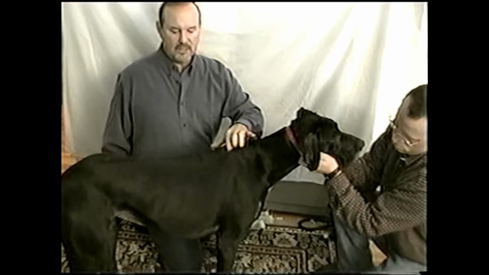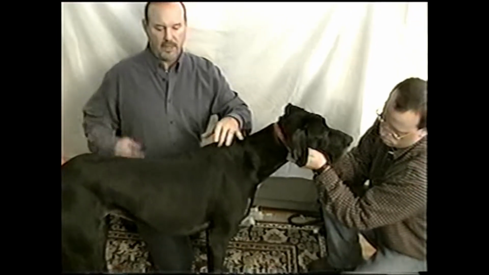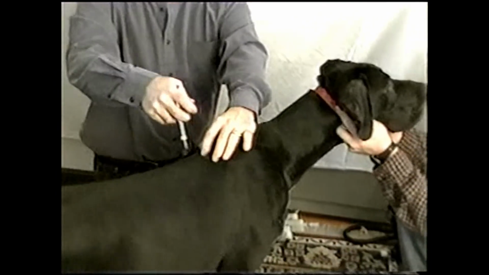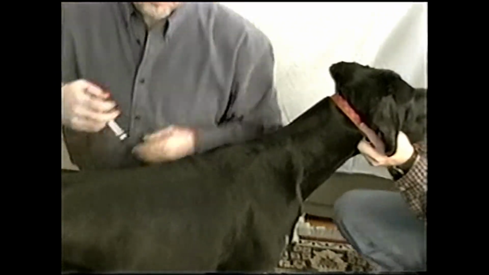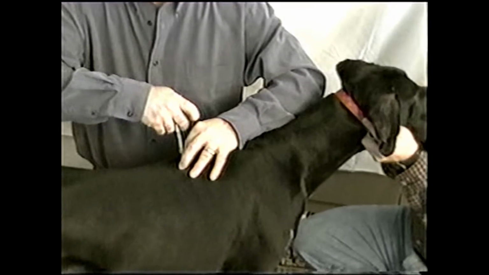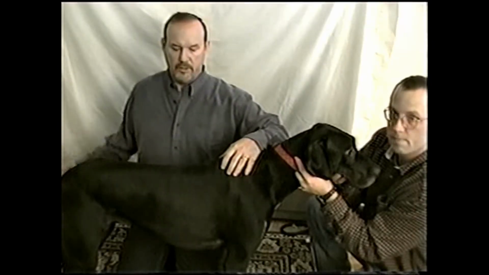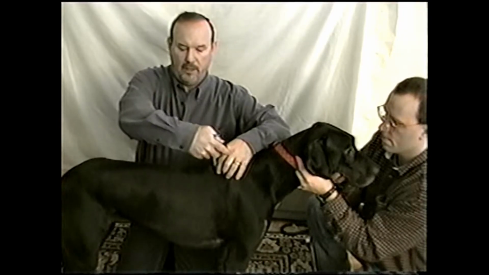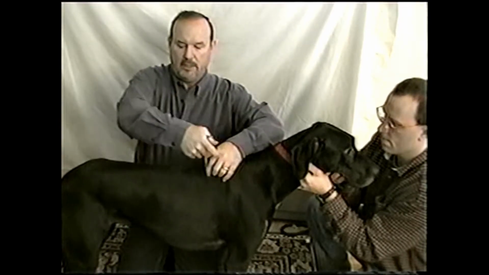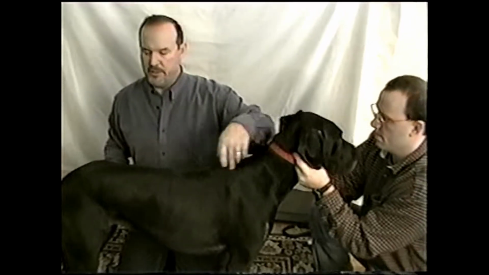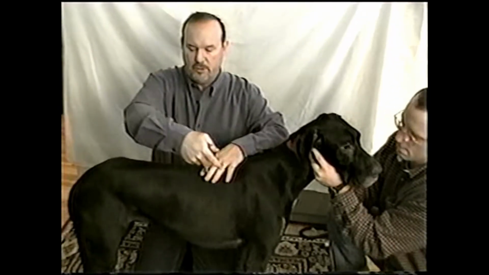And we're going to start at T1 and T2, which is right here, and we're going to go on either side. Click, click, click, click, all the way down the back of this dog. Click, click on either side. And so as we come down, Willie, we're going to come down on either side, click, click, click, click on each vertebra from T1 down to L3. And so it looks like this.